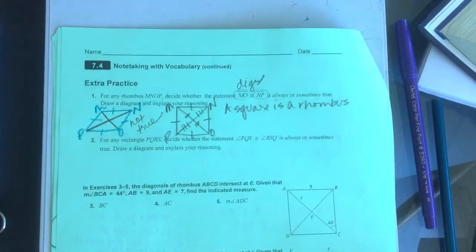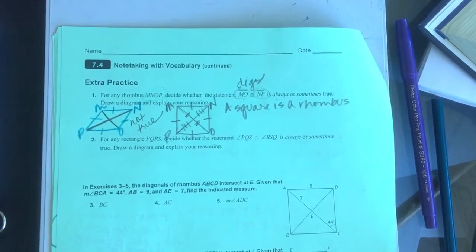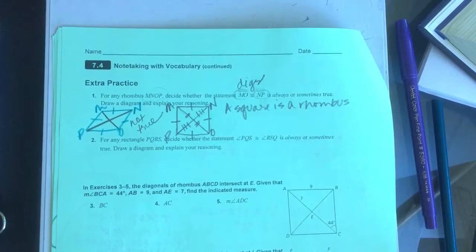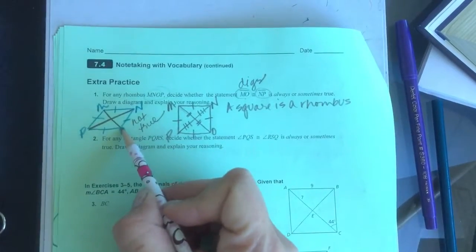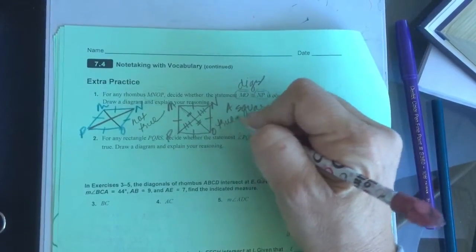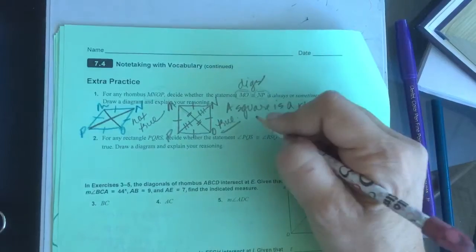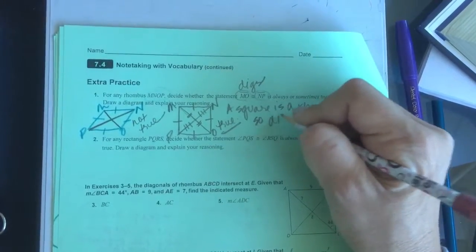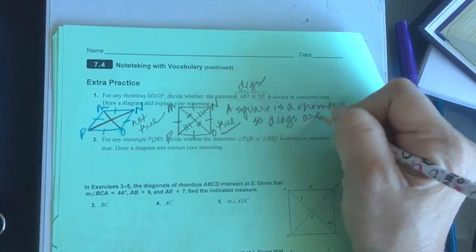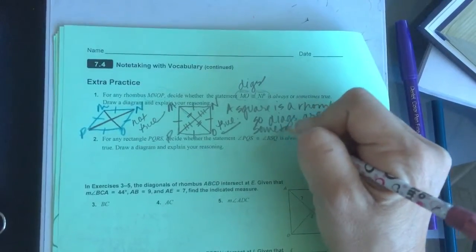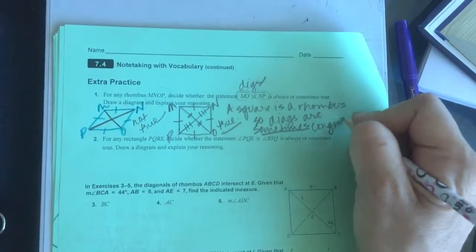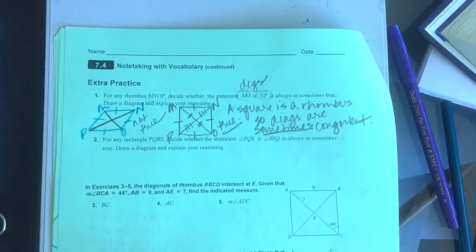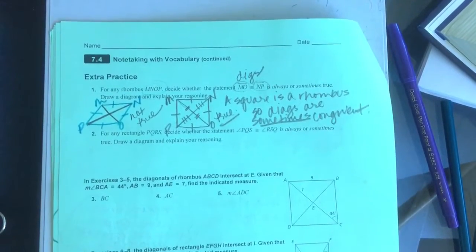So how would we answer this question? Is it always or sometimes true? Draw a diagram and explain your reasoning. It's not true for this one, but it's true for this one. So a square is a rhombus, so diagonals are sometimes congruent. If it's a square, the diagonals will be congruent, but all rhombuses aren't squares.